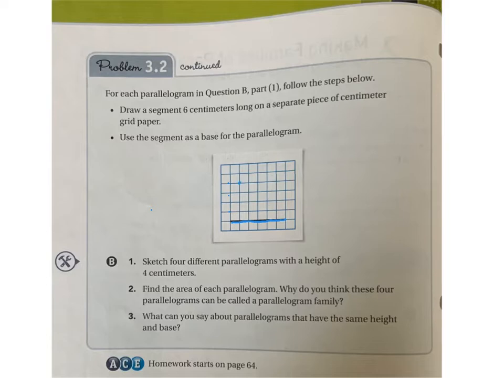But it's got to be 6 centimeters long on top too, so we go 1, 2, 3, 4, 5, 6. And then I make that connection. What is the area for a parallelogram that has a base of 6 and a height of 4? Do you know it?